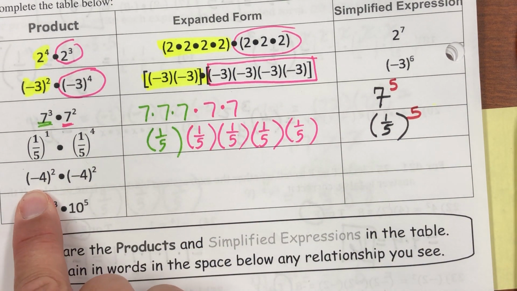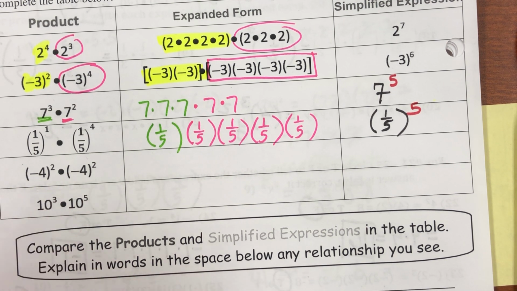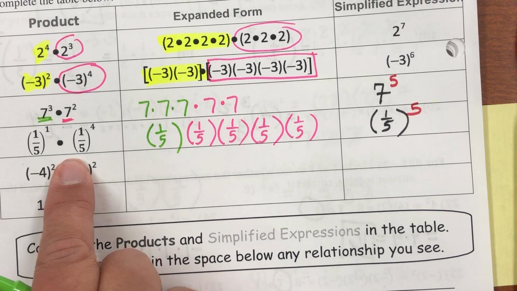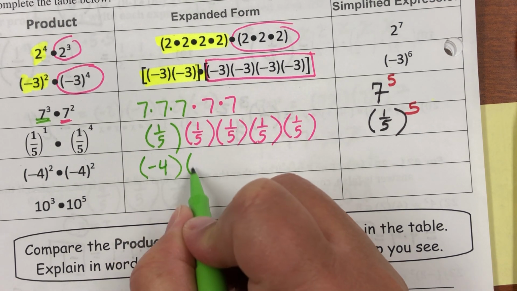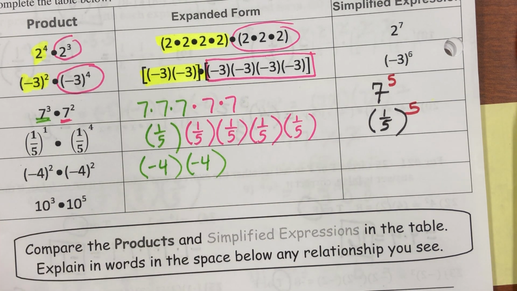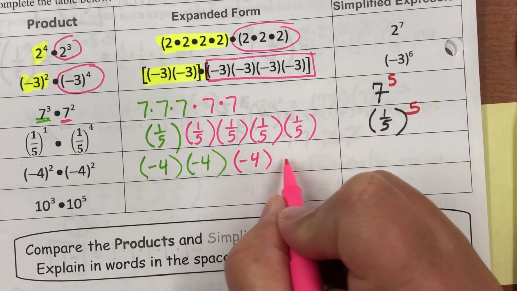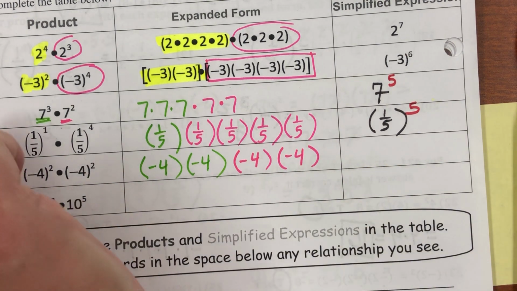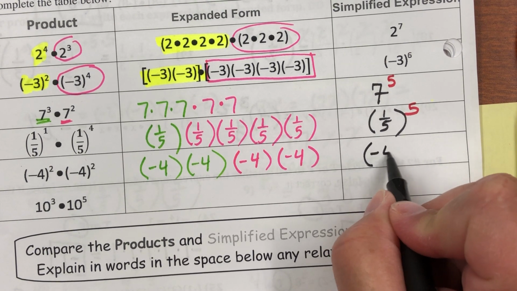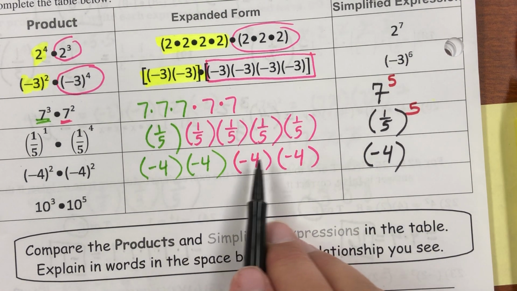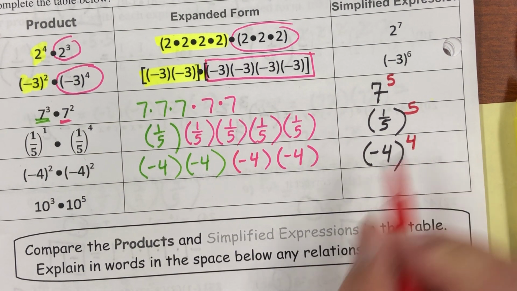Down here, again, negative base, because it has the parentheses around it. So -4 squared, to expand that, I write it twice. -4 times -4. But it's being multiplied by -4 squared. So that's -4 times -4. Keep the parentheses because the base is negative. -4, and there's 1, 2, 3, 4 of them. So -4 to the 4th power.